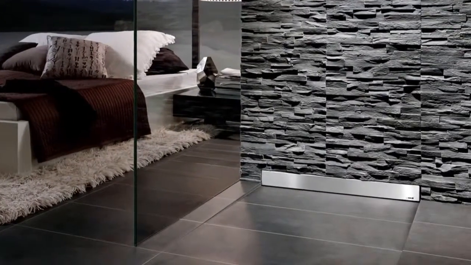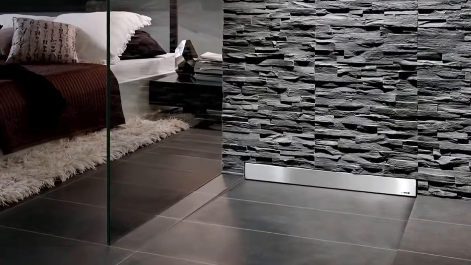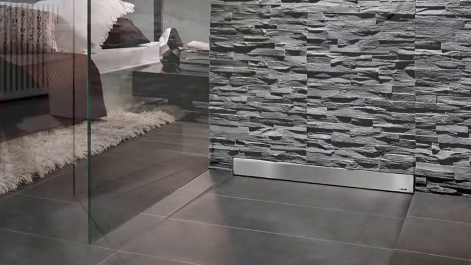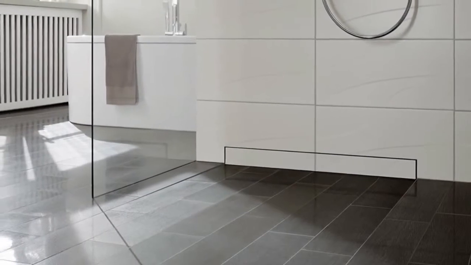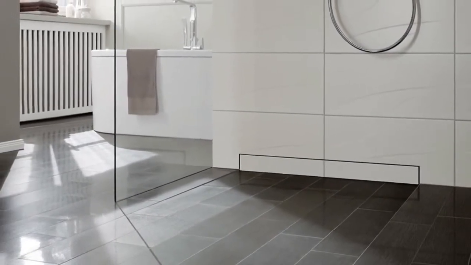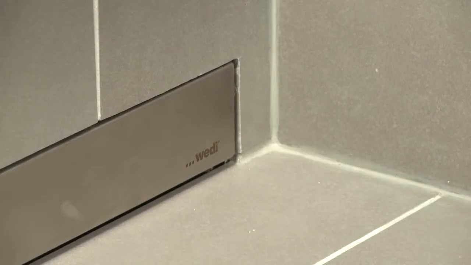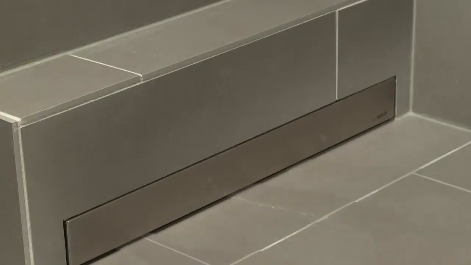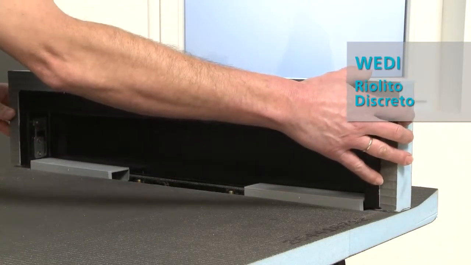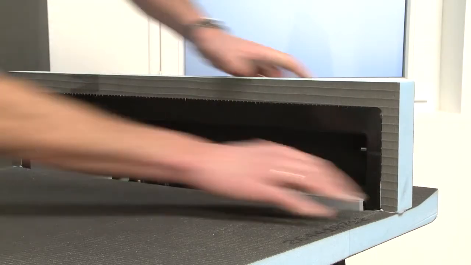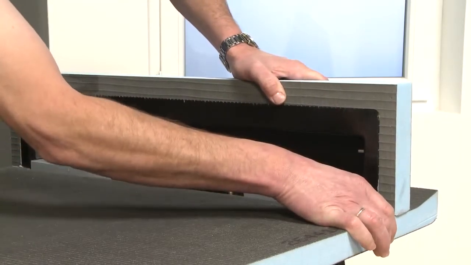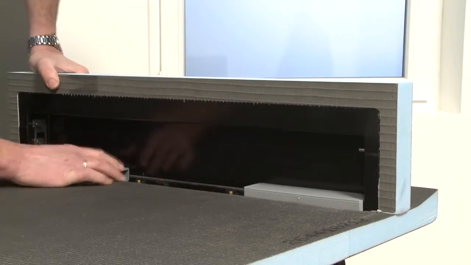Wedi Fundo Riolito Discreto makes for a timeless design and completely new design opportunities. The element really rounds off the Riolito floor element with linear drainage. As a simple attachment element, this clever product creates an attractive wall drain. The attachment element can also easily be extended in all directions. Whether a seating, storage area or full front wall, the design possibilities are endless with this system component. Perfection in design.